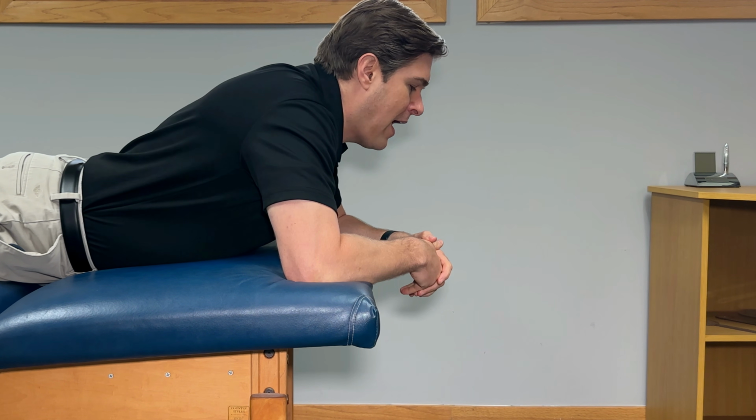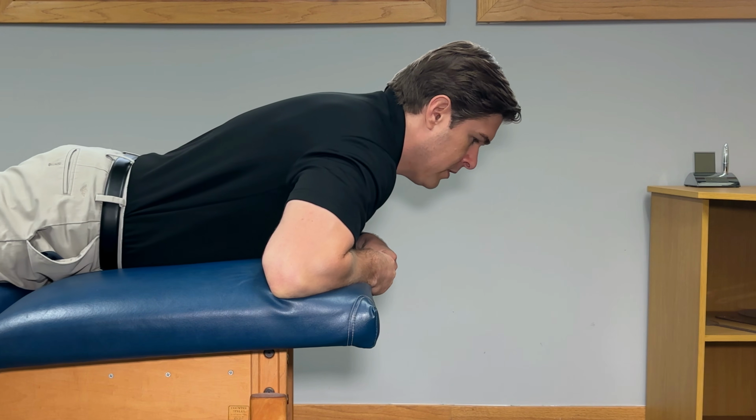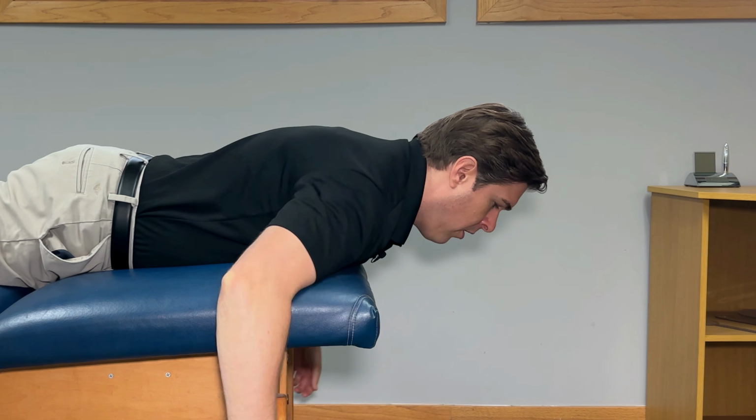So let's switch gears and now focus on strengthening the suboccipital muscles. That way we can get long-lasting relief, and the great part is you can do this one right in bed, so there's no excuses not to do this one. We're going to start on our stomach, and we're going to slide forward to the point where our shoulders and head are off the edge.